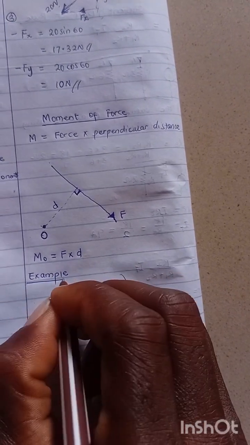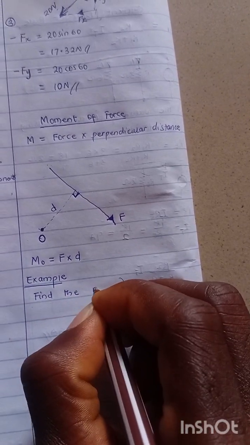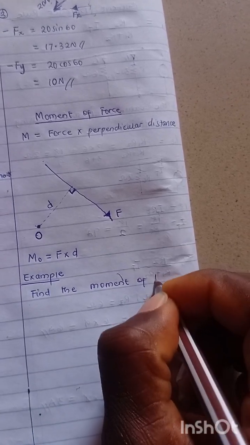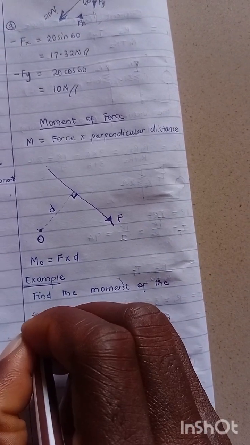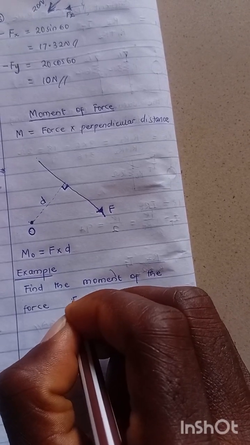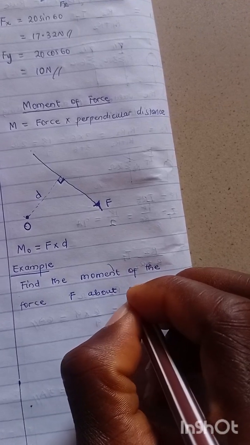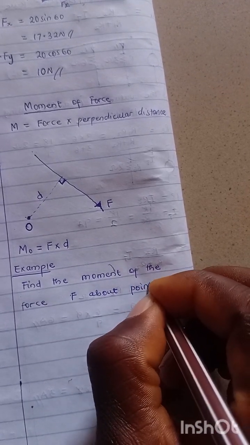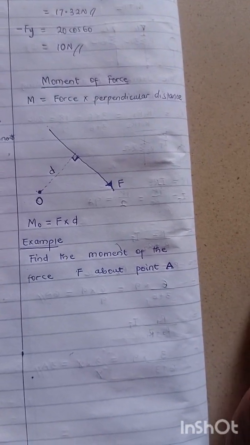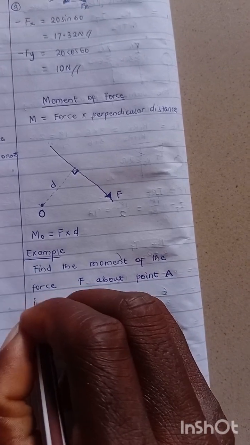Example: find the moment of the force F about point A, right? Find the moment of the force F about point A in the diagram below.